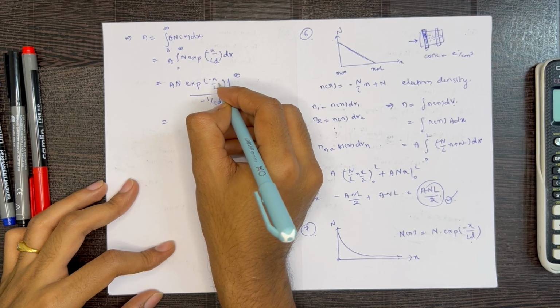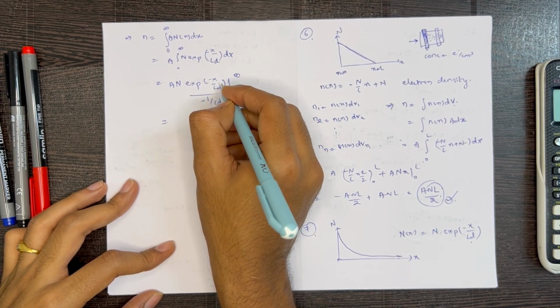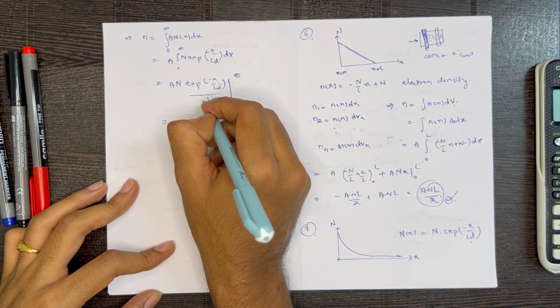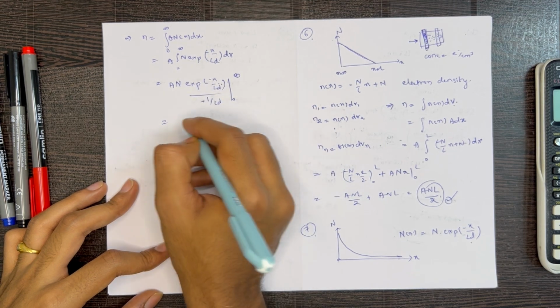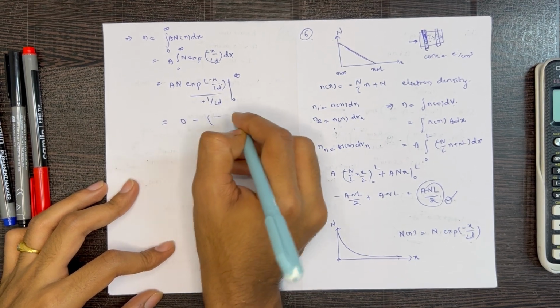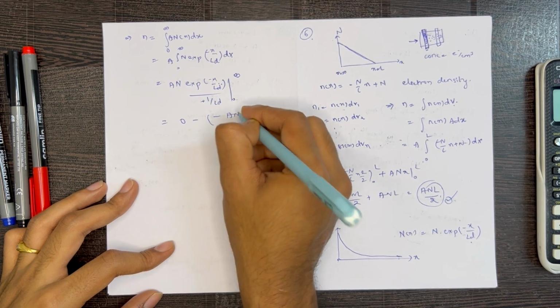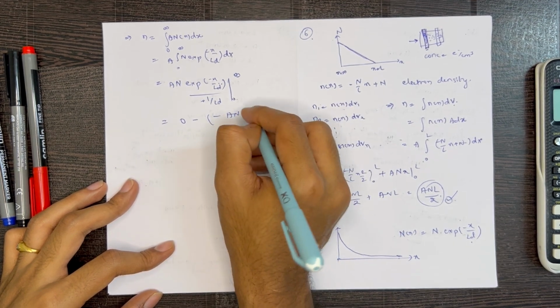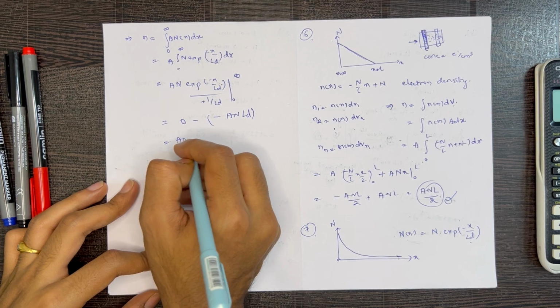E power minus infinity is 0, e power 0 is 1. There's already a minus, so we get 0 minus of minus A n Ld, so it is A n Ld.